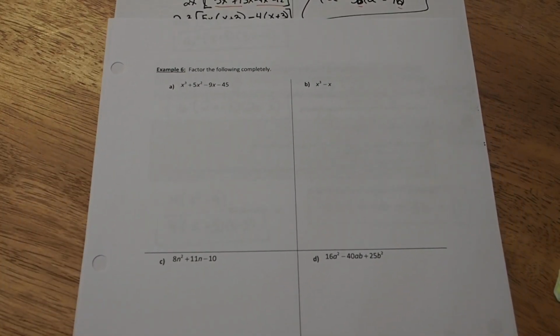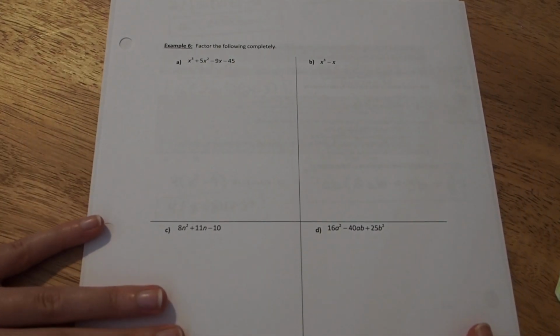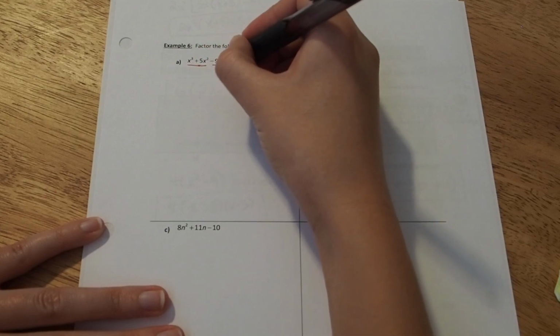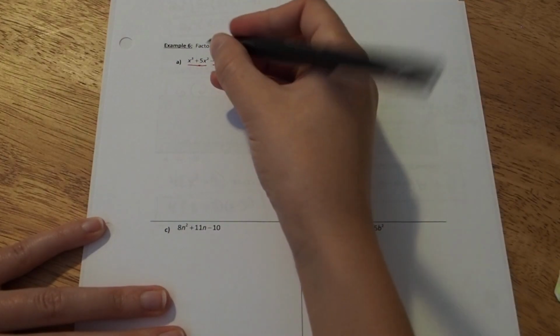Okay. Last 4 examples. We are going to factor each of these. Check out our strategies some more. This first one has 4 terms, so there's only one possibility, and that is to group. So let's start grouping in the order they're in.